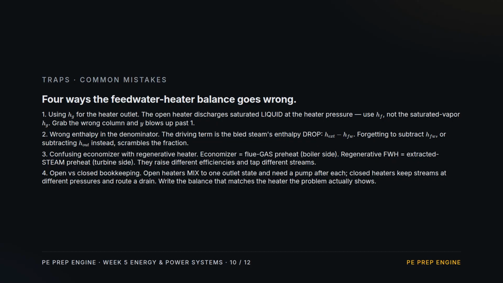4 traps. 1. Using the saturated vapor enthalpy for the heater outlet. The open heater discharges saturated liquid, so use HF, not HG, or Y blows up past 1. 2. The wrong enthalpy in the denominator. The driving term is the bled steam's enthalpy drop. Extraction minus feedwater. 3. Confusing the economizer with the regenerative heater. The economizer preheats from flue gas on the boiler side, the regenerative heater from extracted steam on the turbine side.